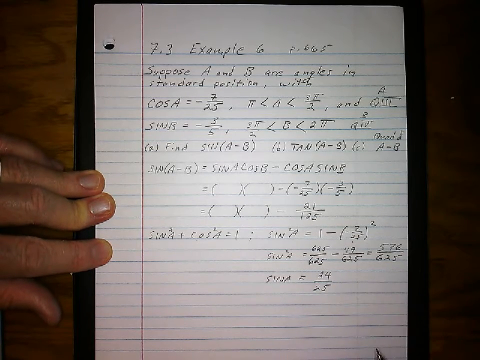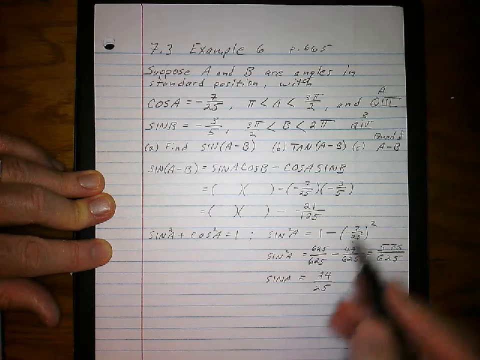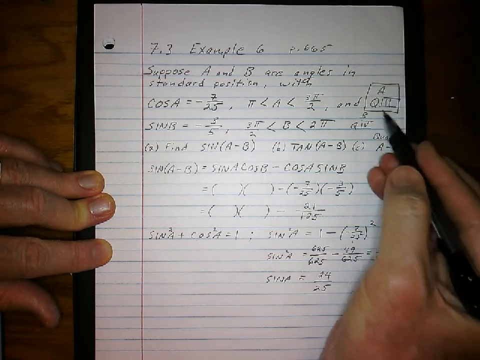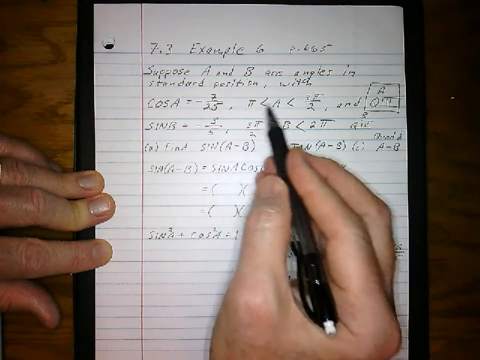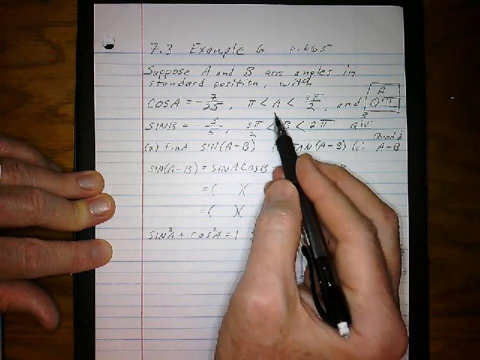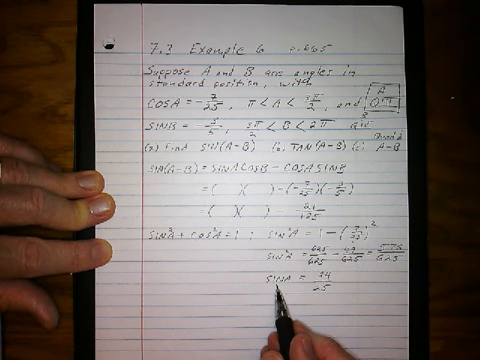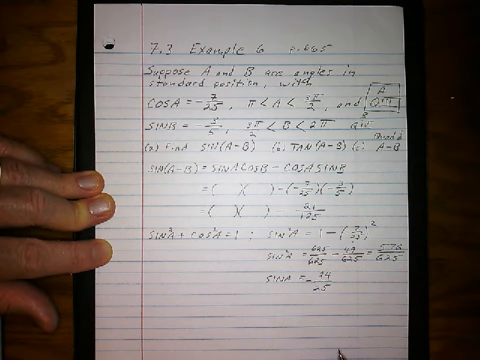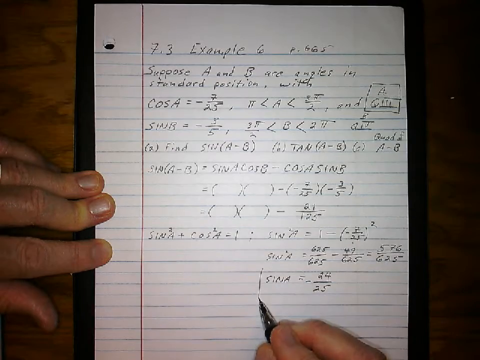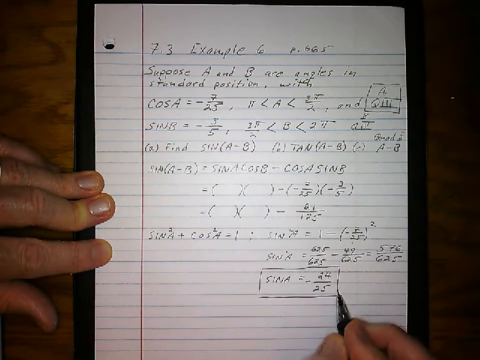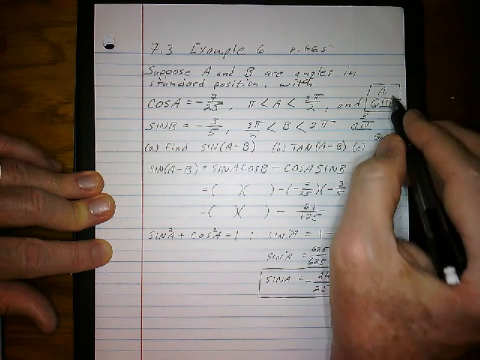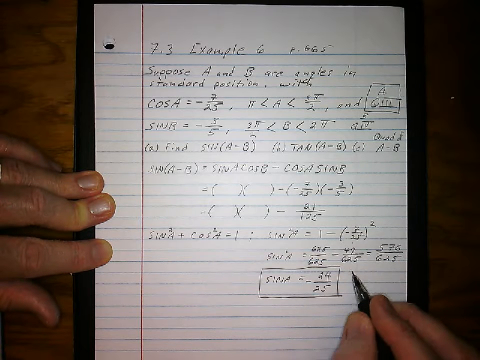Now, be careful. Remember, up here, we determined that angle A was in quadrant 3. They gave us that angle A was in between pi and 3 pi over 2. That's clearly quadrant 3. Well, sine in quadrant 3, sine is y. Sine is negative in quadrant 3. So we have to remember to change the sign here. Remember when we take the square root of both sides, we get a plus or minus? Well, it's just the minus in this case. The plus doesn't count because sine is negative in quadrant 3.